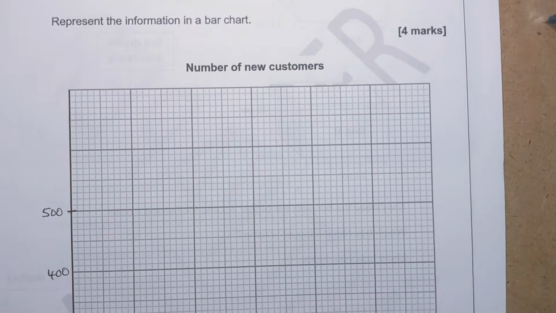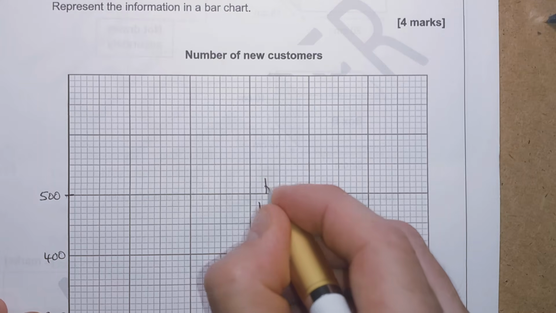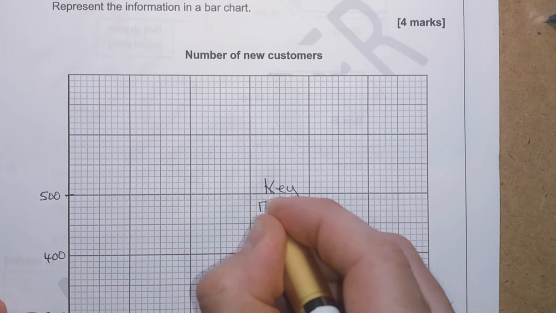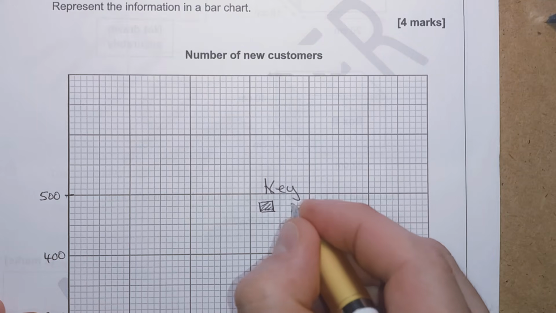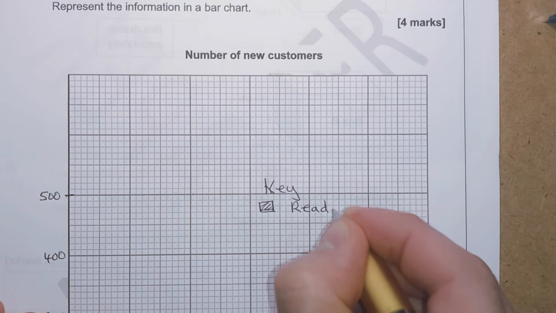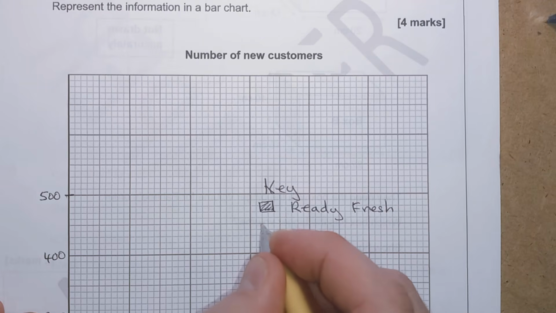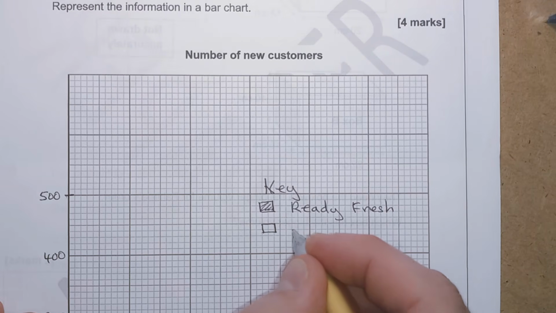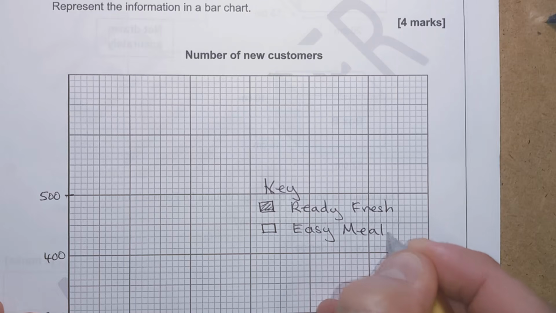Okay, so what we will have up here, we'll do a little key, and in our key we'll have, if it's shaded in like that, well then it must be Ready Fresh. And if we leave it blank, well that's going to be our Easy Meals.